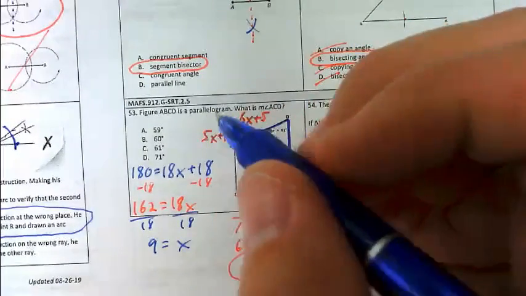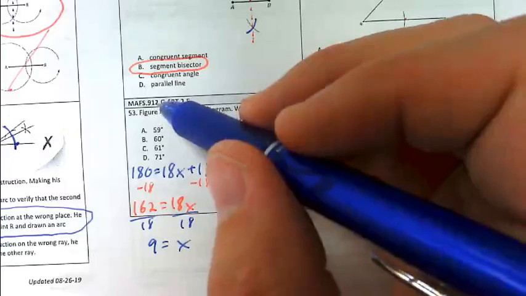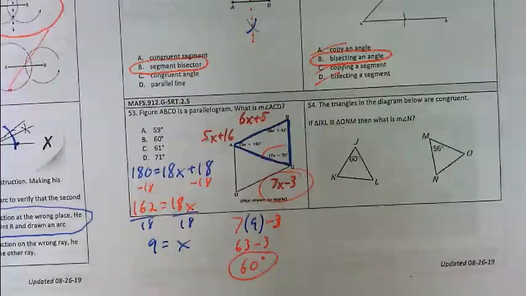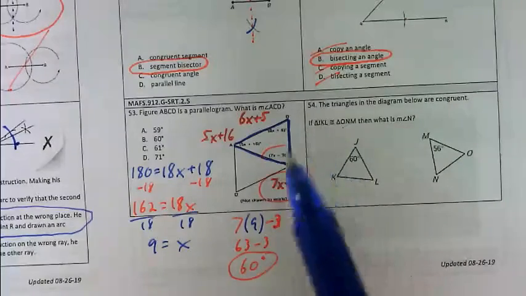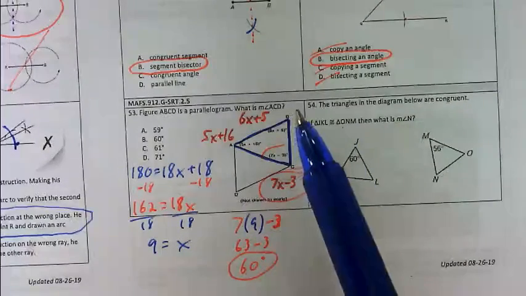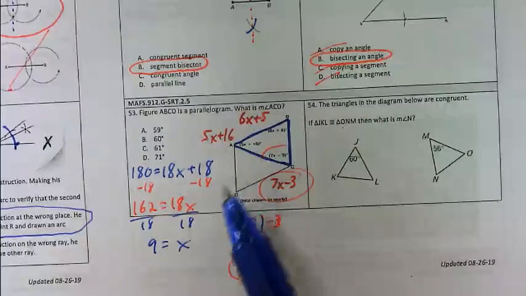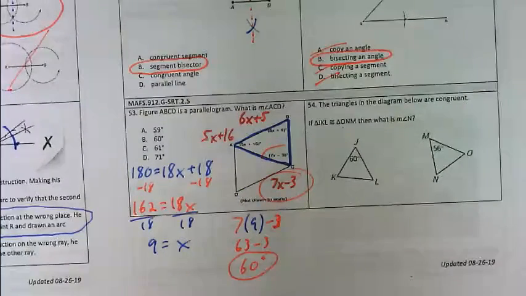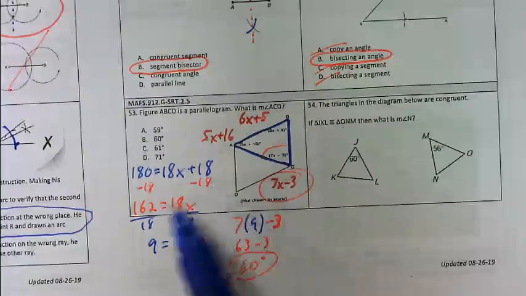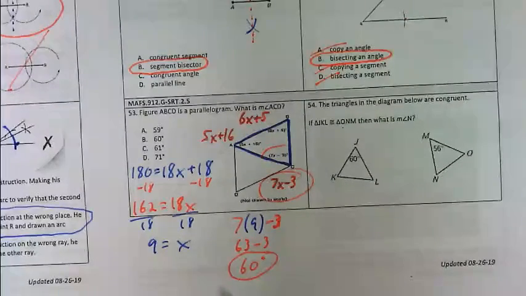And on that one, let me double check my work real fast, because I just realized that my answer key has a slightly different answer. 7 times 9 is 63, minus 3.